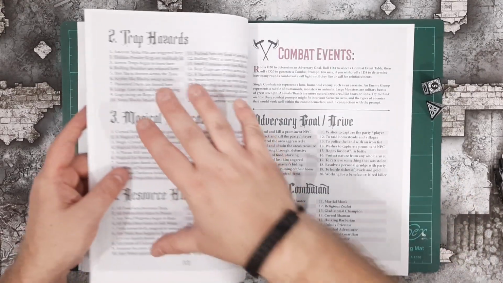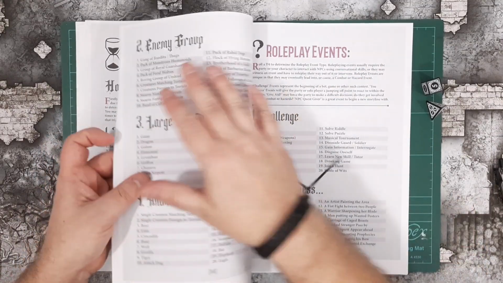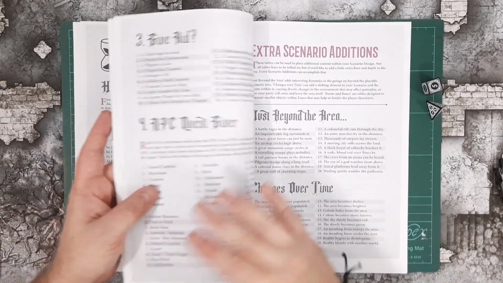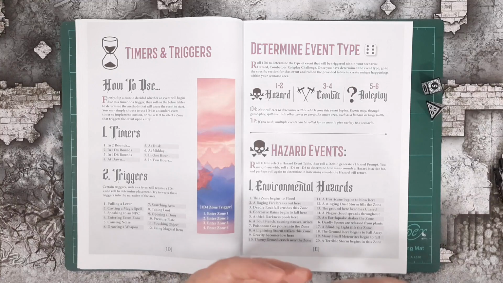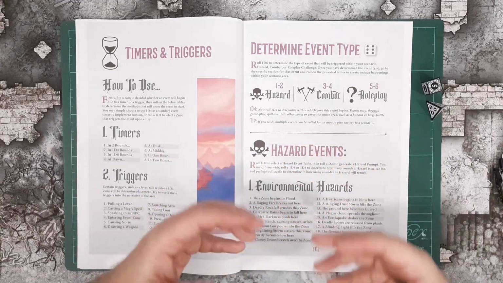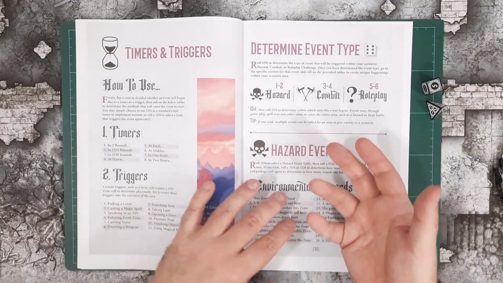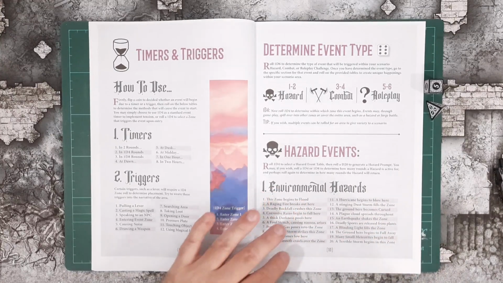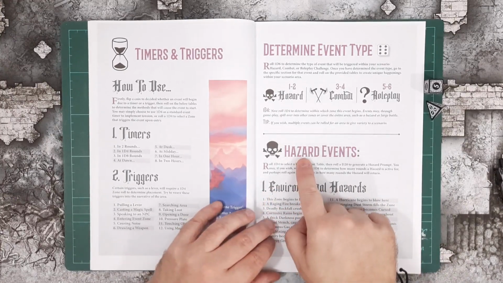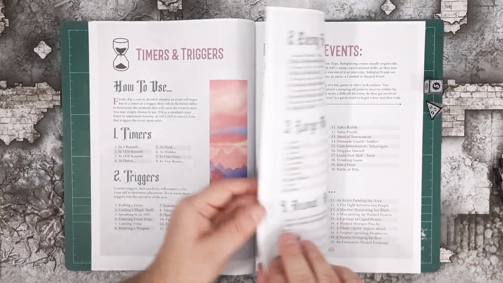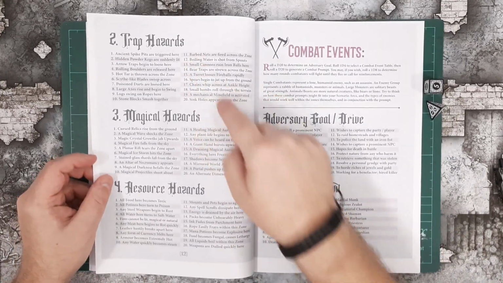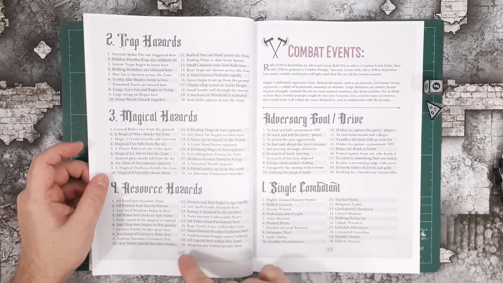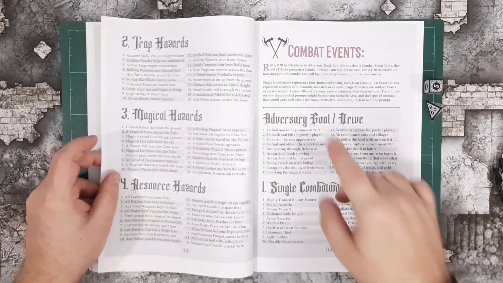Right. Now, once that's done, we then go to the relevant section. So here we have hazard events, combat events, and roleplay events. We're going to be doing some further rolls of the dice, providing more specific details of the event. Hazards could be environmental, traps, magical hazards, or some kind of resource hazard.